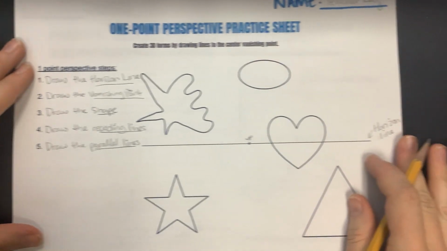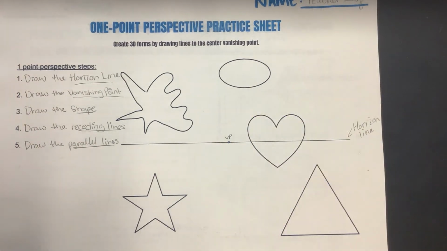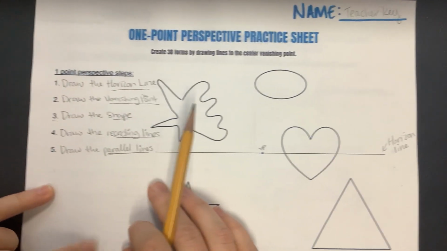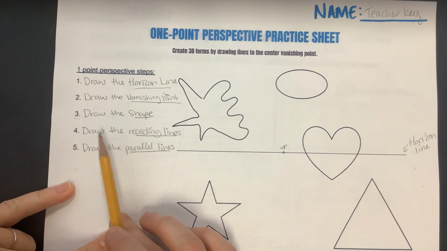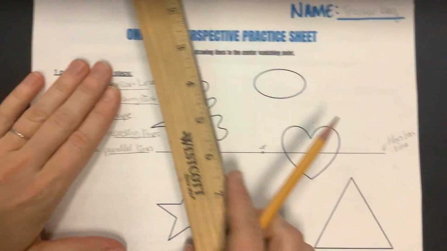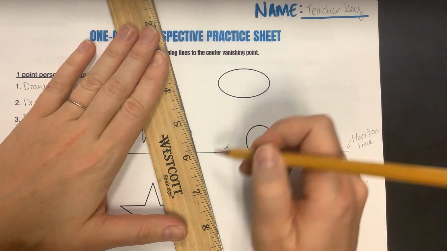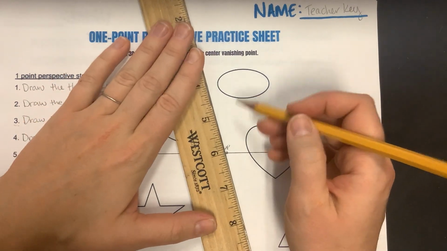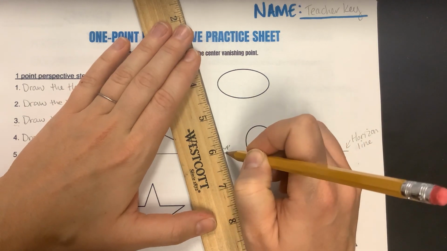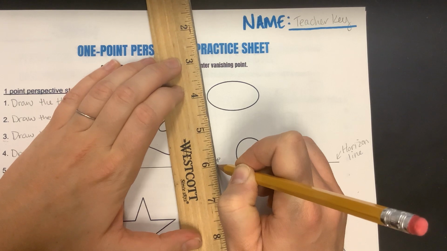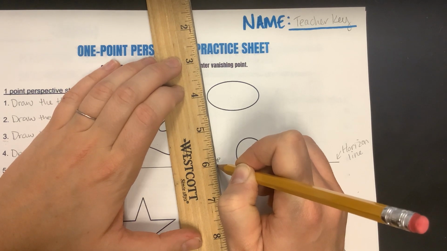So we're going to start with one of the easier ones first. We're going to do the oval, okay? And how we do this, we're looking at, we stopped at number 3 here. The shapes have all been drawn for us, so we really just need to do steps 4 and 5. And step 4 is to draw the receding line. So what we're doing is we're connecting our vanishing point to our shape, and how you do that with a rounded object is I like to put my pencil on the vanishing point, and I like to swing my ruler until it hits my form, boom, like right there. Okay, that's where it hits.